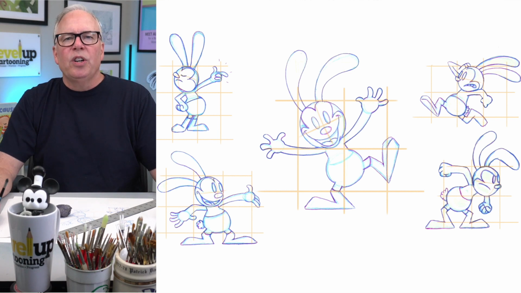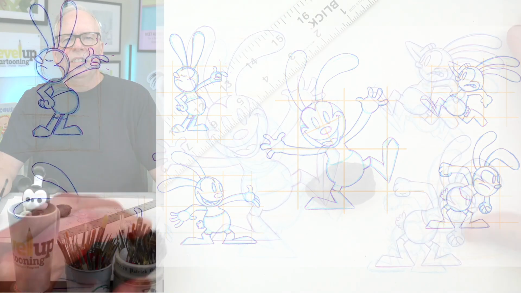In this step, it's okay to draw darker, but don't press too hard or mindlessly retrace over the lines you've already drawn. Always draw with an eye on tweaking and improving until the very end. So let's draw in the details for Oswald.